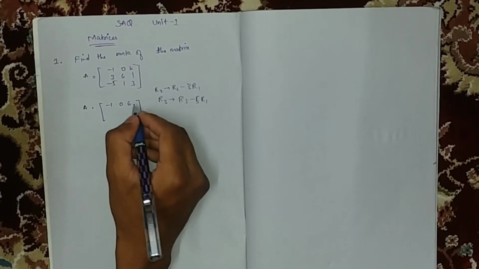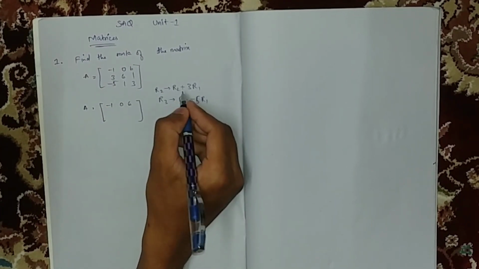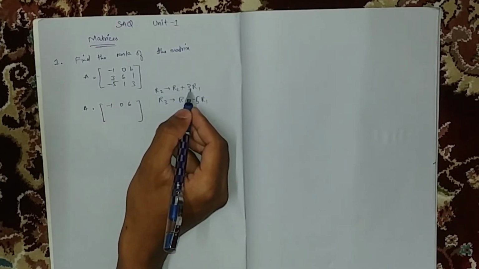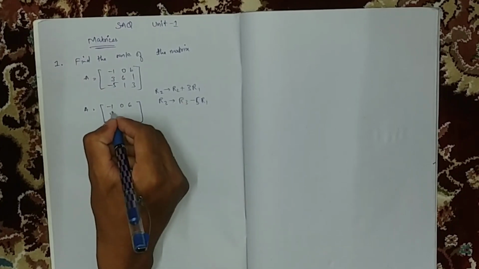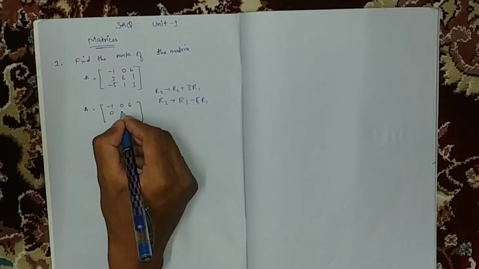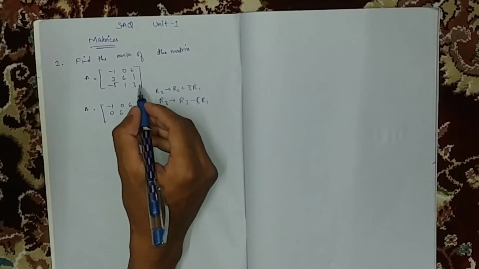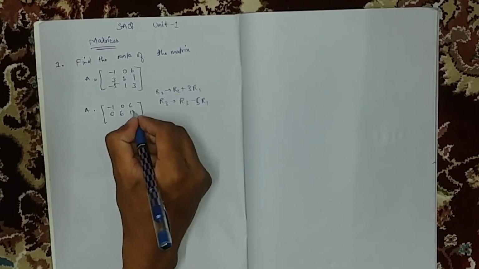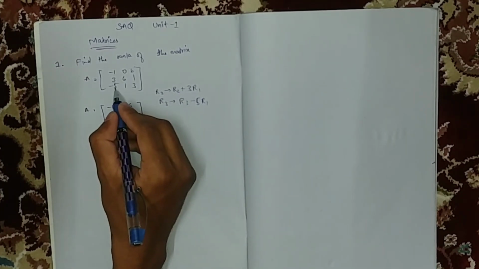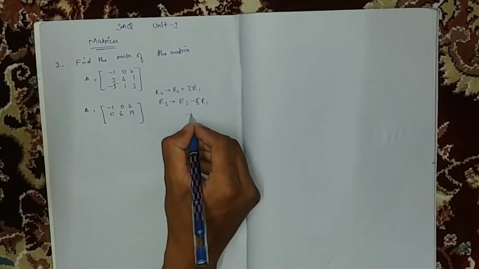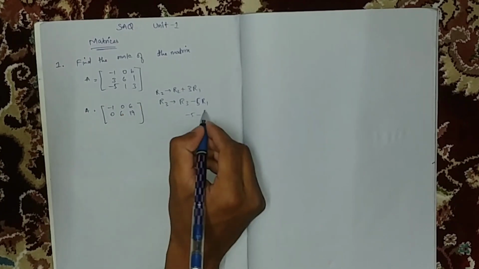So for R2, you take R1 as 3 and multiply with minus 1. It becomes 3 minus 3 as 0. Now 6 minus 0 is 6. 1 plus 18 is 19. Now R3 minus 5R1. So R3 is minus 5, R1 value is minus 1.